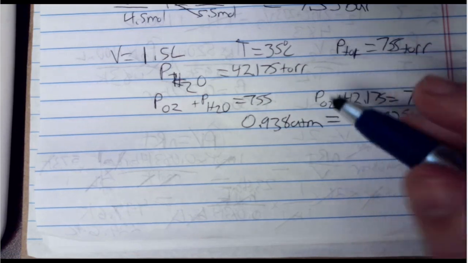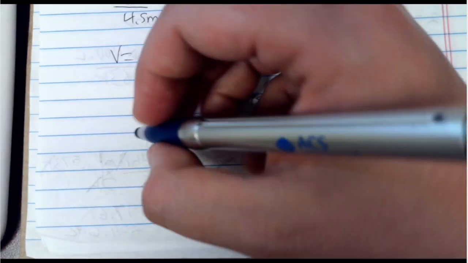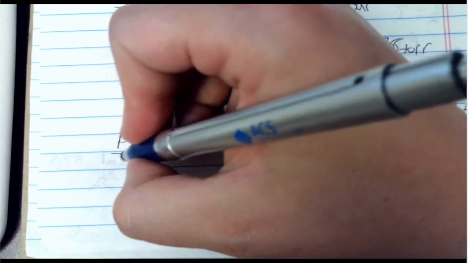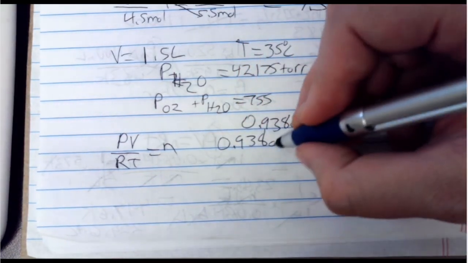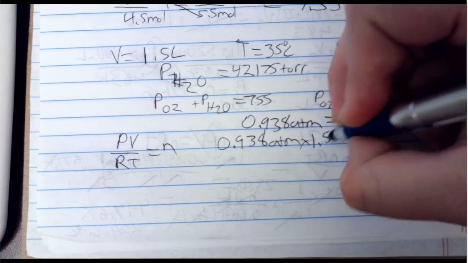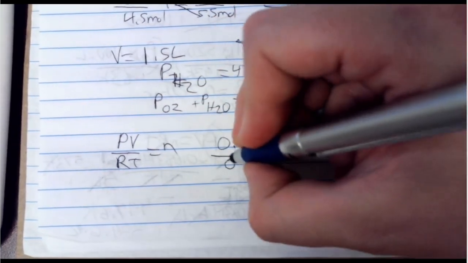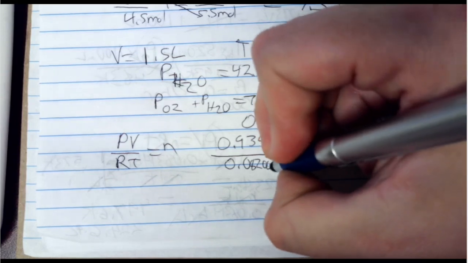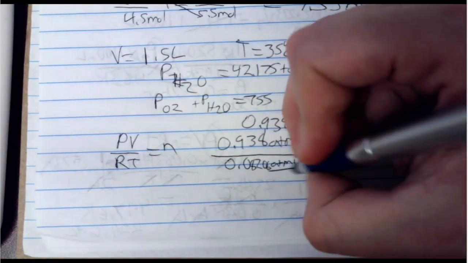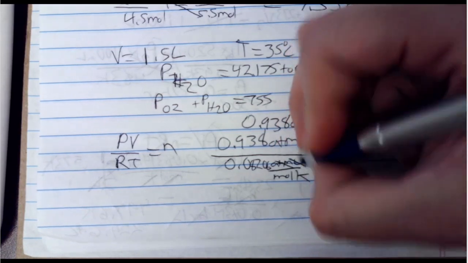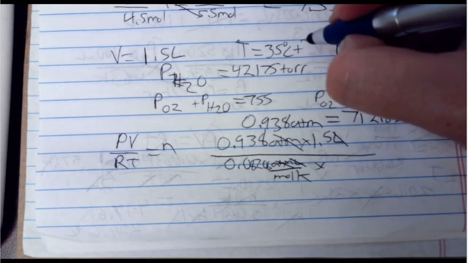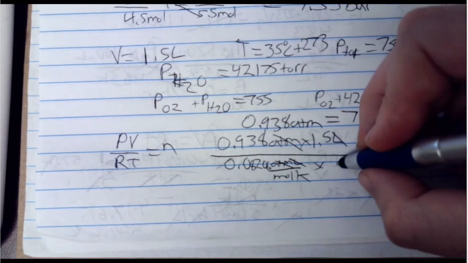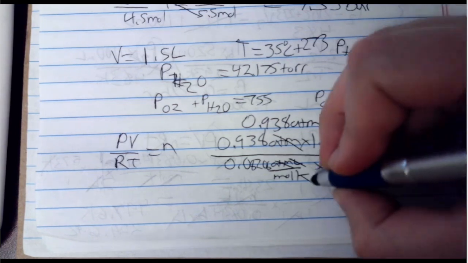The second question is, how many moles of oxygen did I actually collect? So PV over RT equals n. So 0.938 atmospheres times 1.5 liters, over R, 0.08206 atmosphere liter per mole Kelvin, and our temperature, 35 plus 273, means we have 308 Kelvin.